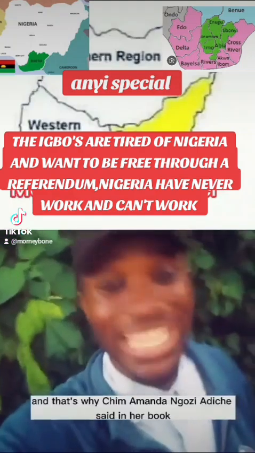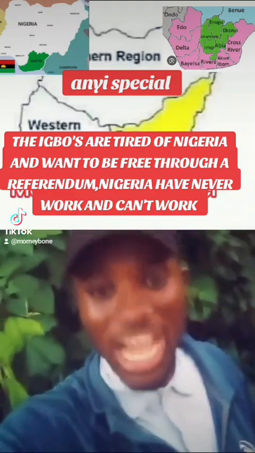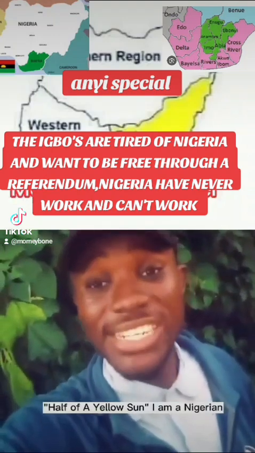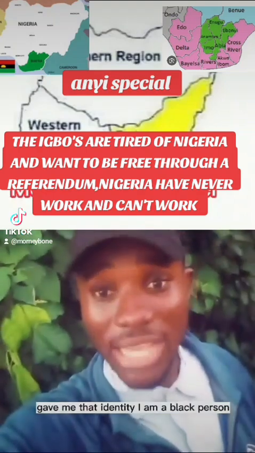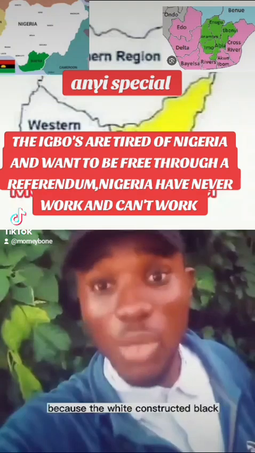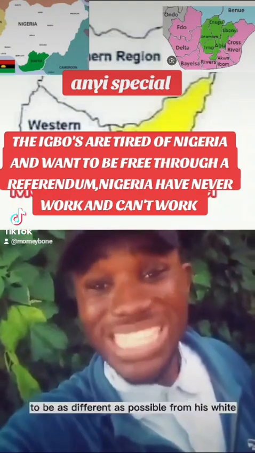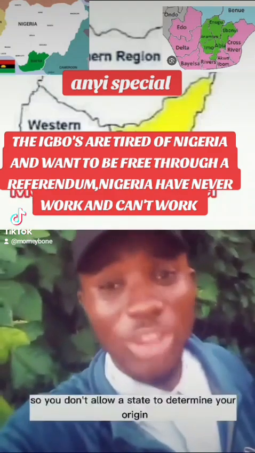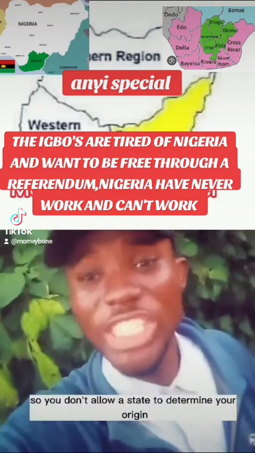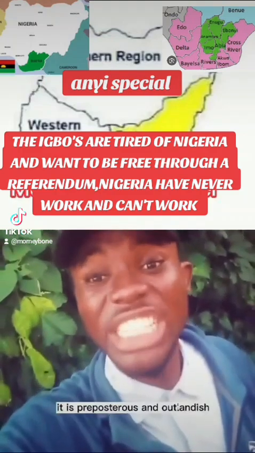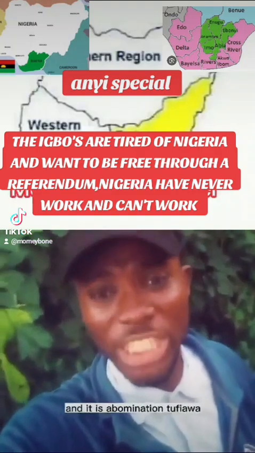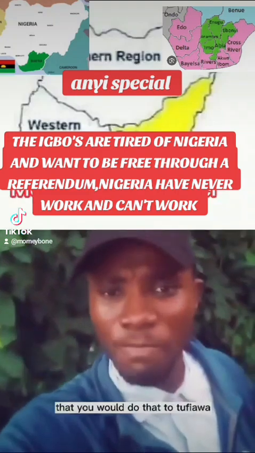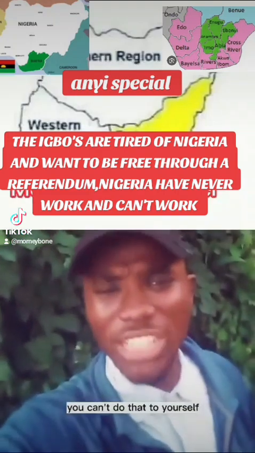And that's why Chimamanda Ngozi Adichie said in her book, Half of a Yellow Sun, I am a Nigerian because the British created Nigeria and gave me that identity. I am a black person because the white man constructed black to be as different as possible from his white. But I am Igbo before the white man came. So you don't allow a state to determine your origin. It is preposterous and outlandish for you to let that happen. It is you denying your ancestry, and it is an abomination to Fiakwa that you will do that. To Fiakwa, you can't do that to yourself.